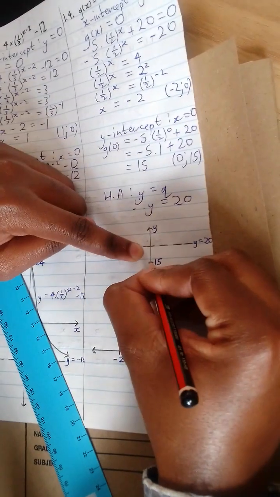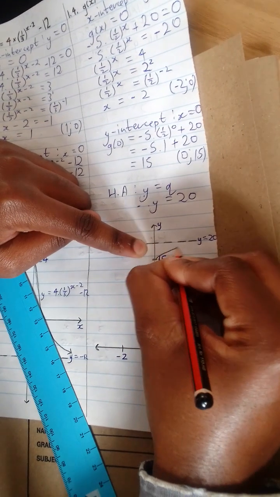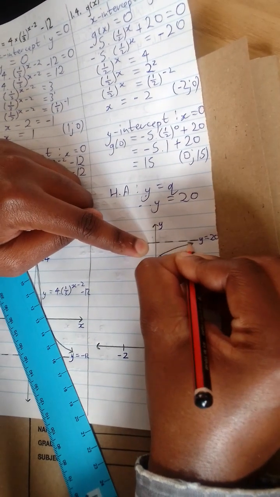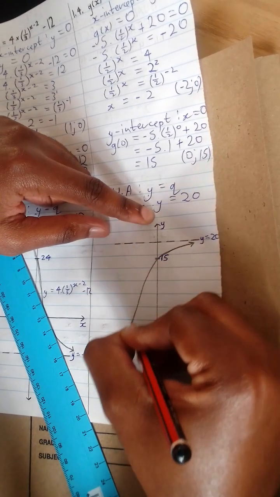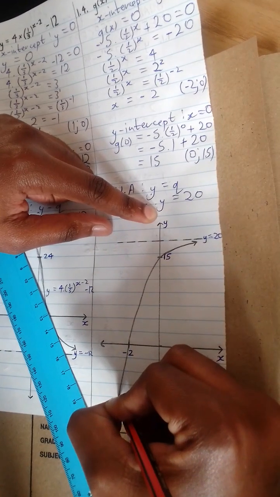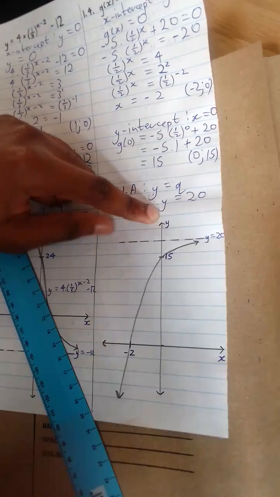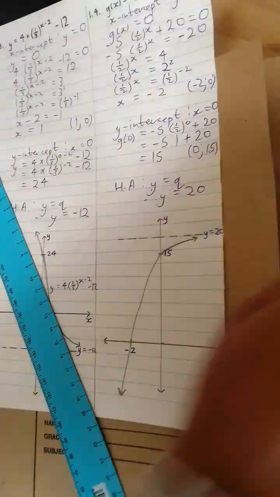So you just join them. Remember, it's a curve. Don't forget to label it.